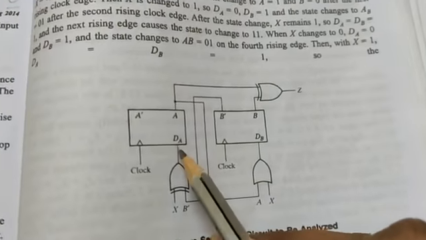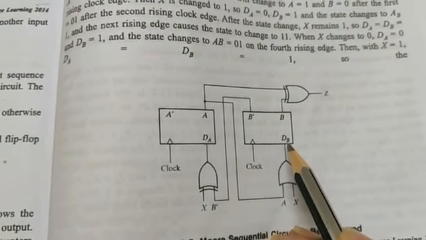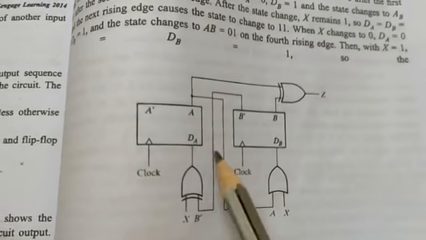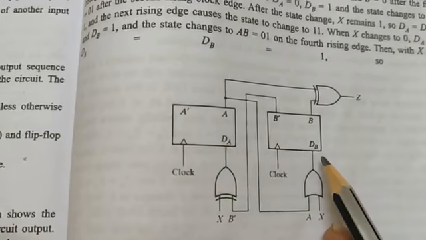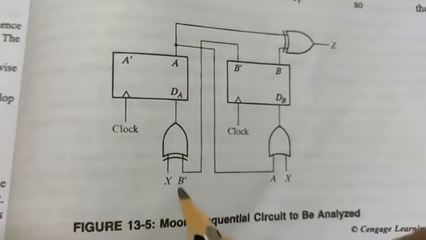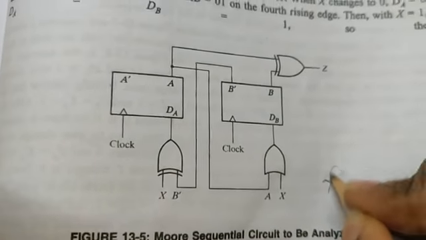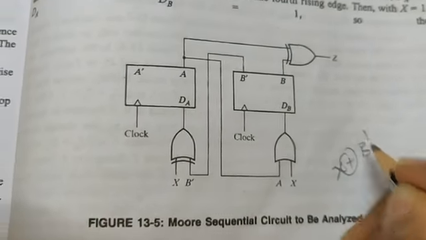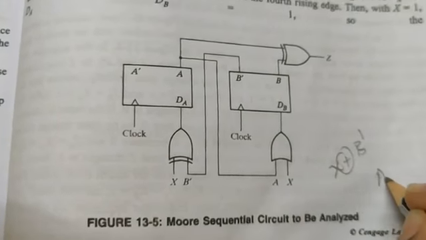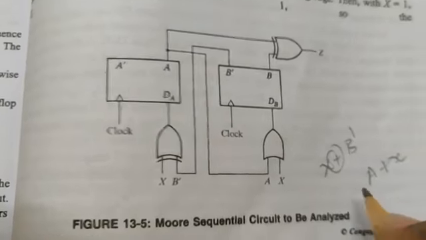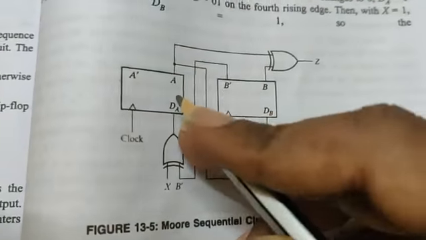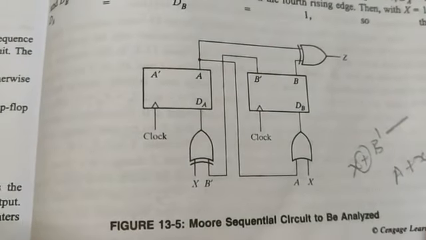So DA is one input and DB is the other input. We need to determine the input for DA and the input for DB. Look at the input for DA: X, this can be written as X or B bar. This is an input equation, A plus X. So this is for DA and this is for DB.